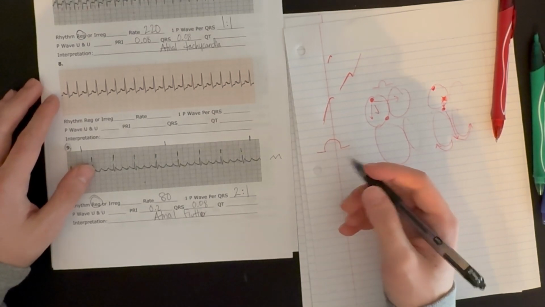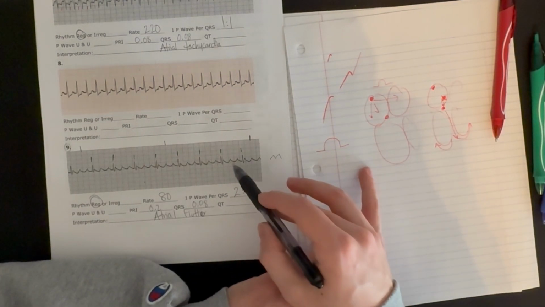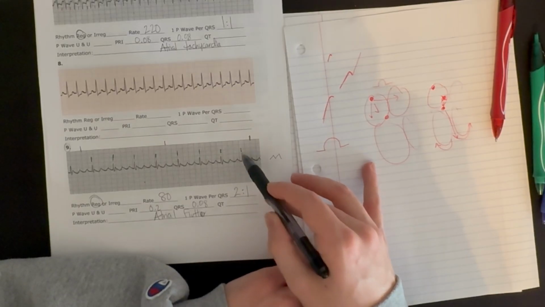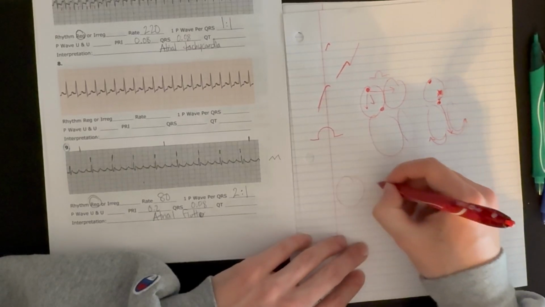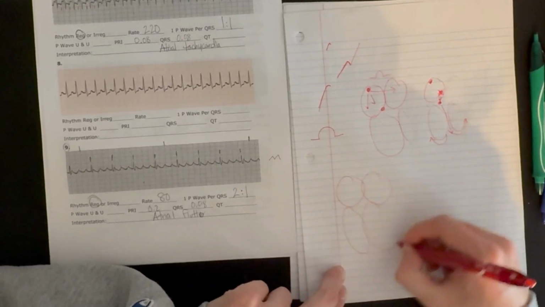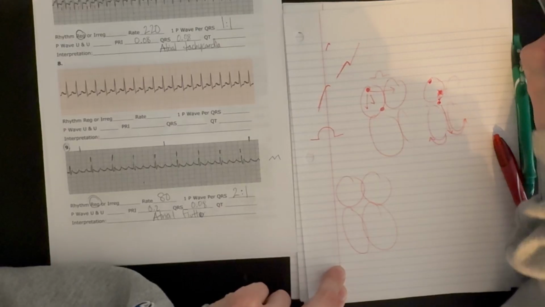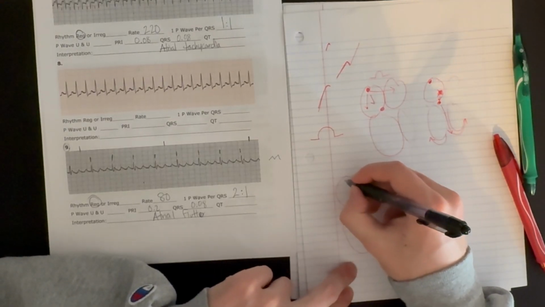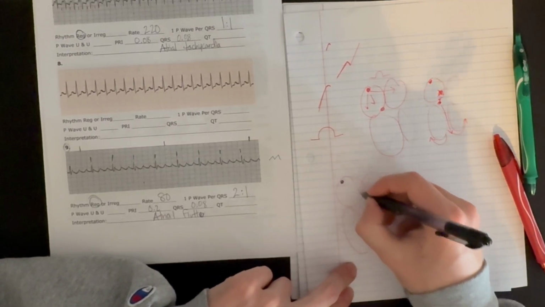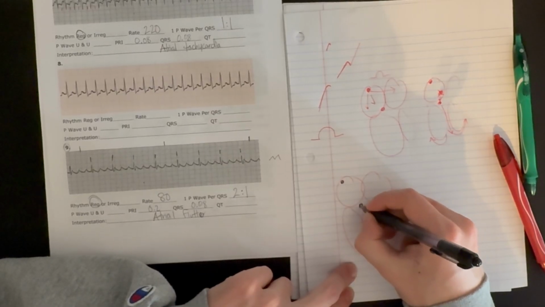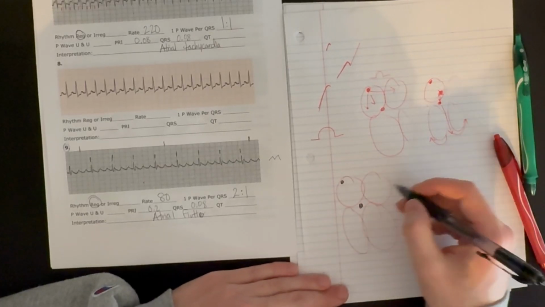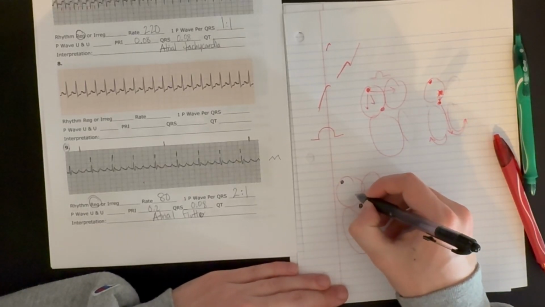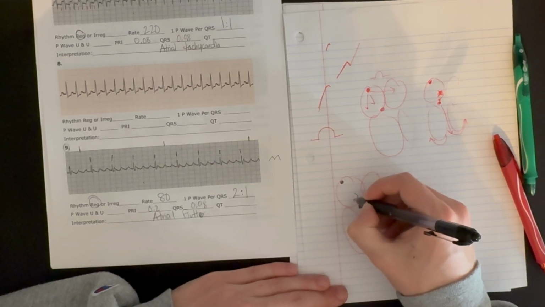So what's going on here? Why are there multiple P waves before 1 QRS complex? If we look over here at the heart, we have the SA node sitting up here and the AV node down here. Something, electrolytes, some sort of disease process, has caused tissue in the atria to form a circuit.